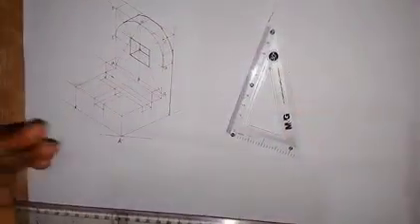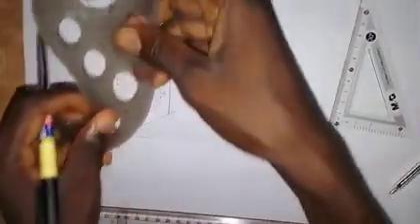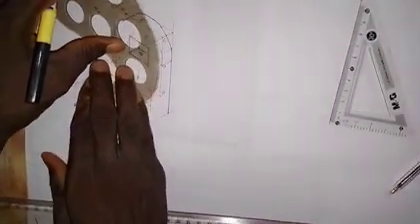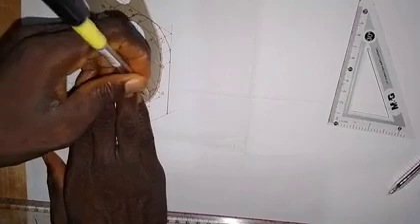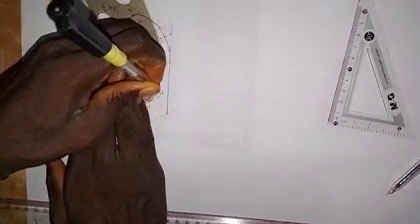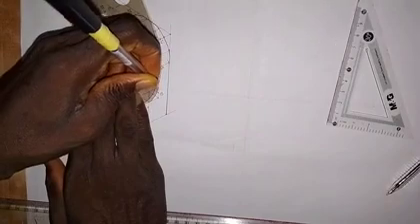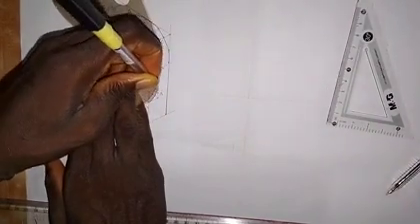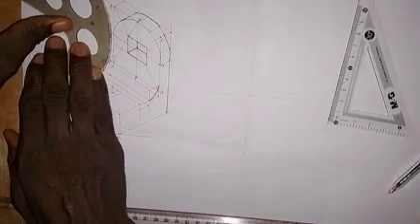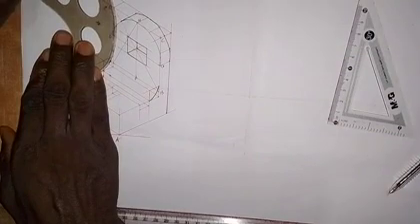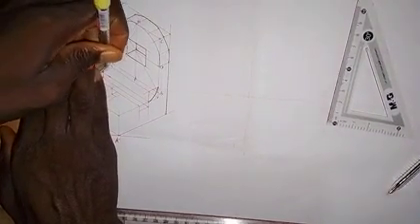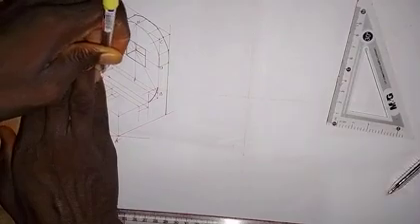Okay, so now we need to blend them together. So I will use my French curve to blend them together. So what I'll just do is to set like this. Alright, so I can go on and join this together. Alright, so I blend them together. So also I will come here, set my French curve like this, and then I will blend them together. Alright, so all the features have been brought out.